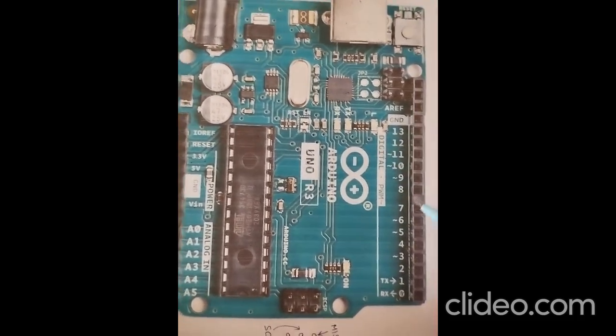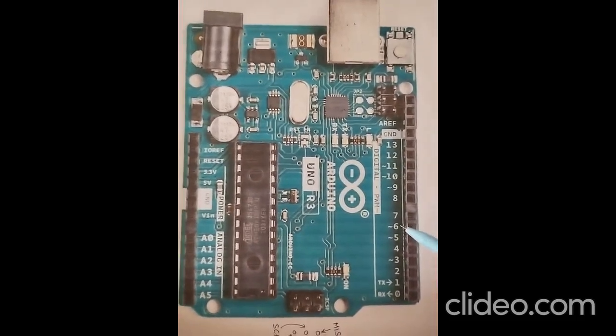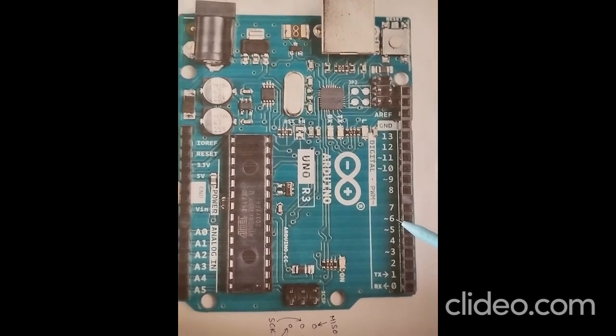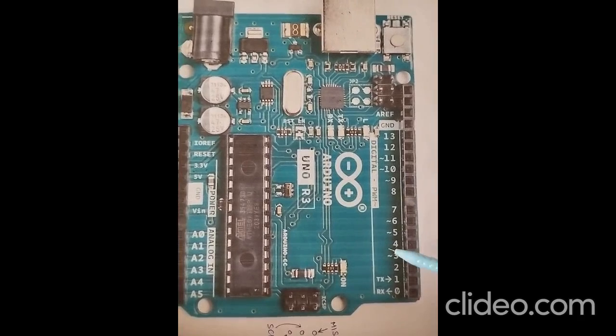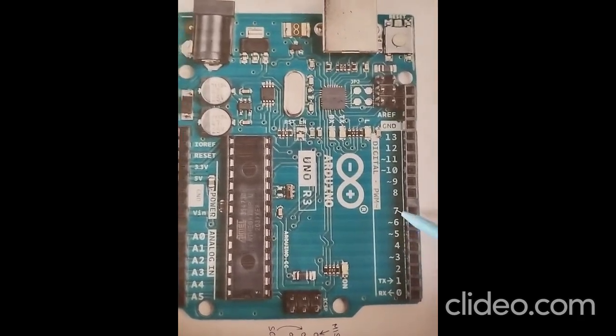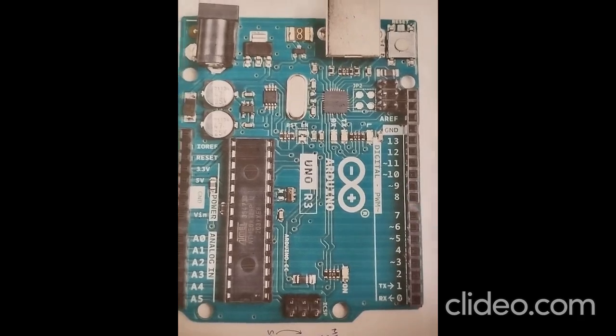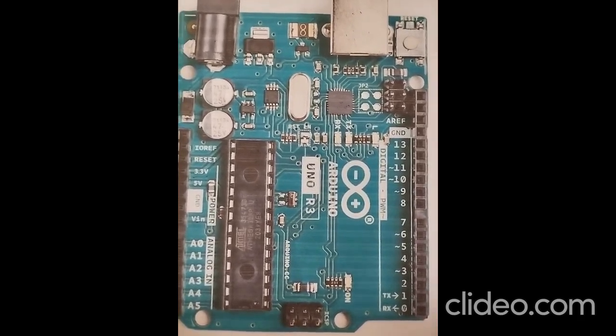The squiggle sign that is present on some of the pins like 3, 5, 6, 9, 10, 11, these represent the PWM output. So we can take the PWM, that means pulse width modulation, output from these pins. And the pins without the squiggle sign like 2, 4, 7, these are the simple digital pins. You cannot take out the PWM output from these pins.